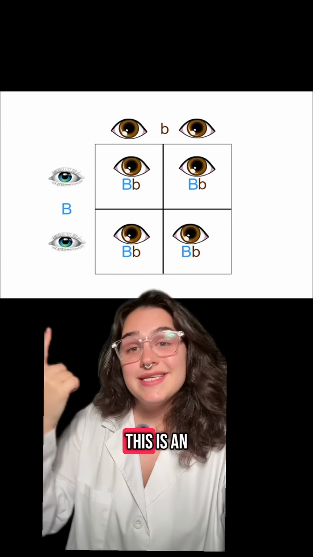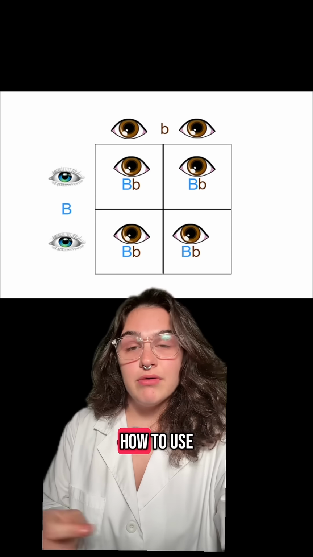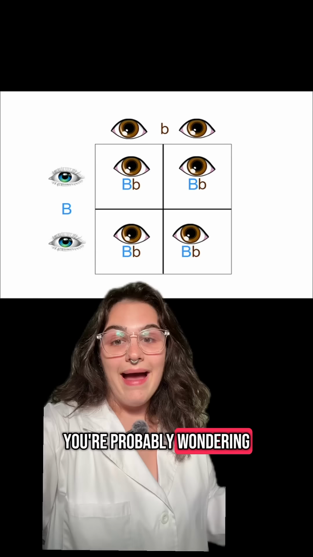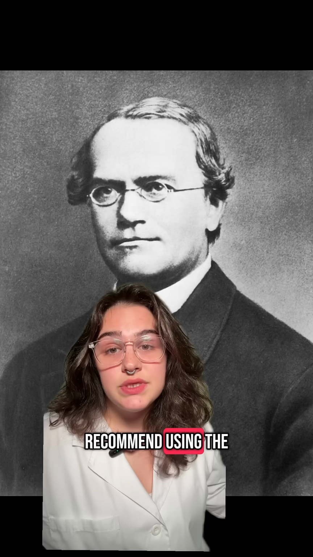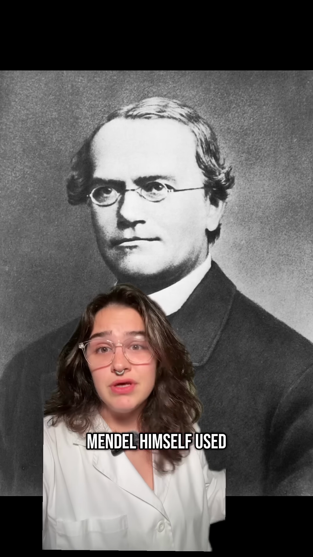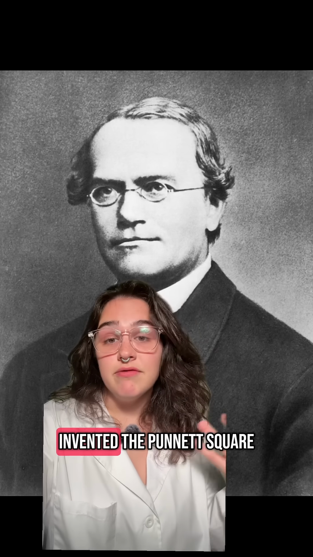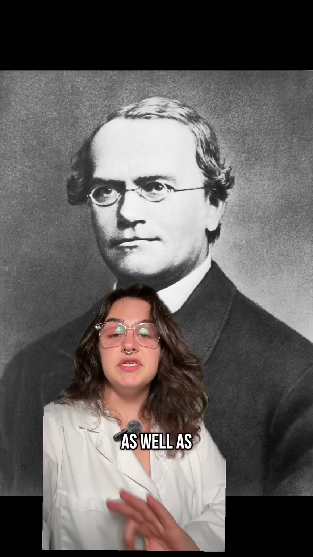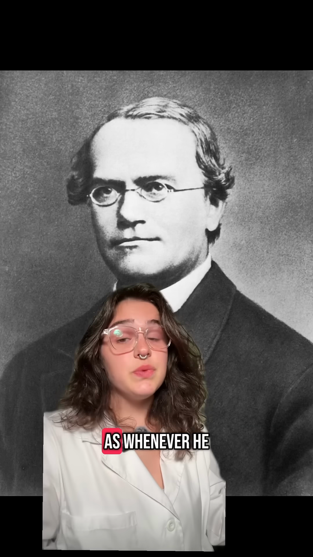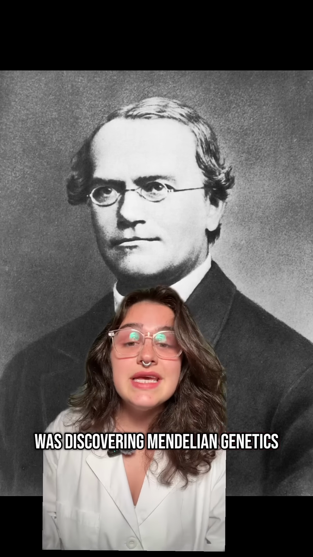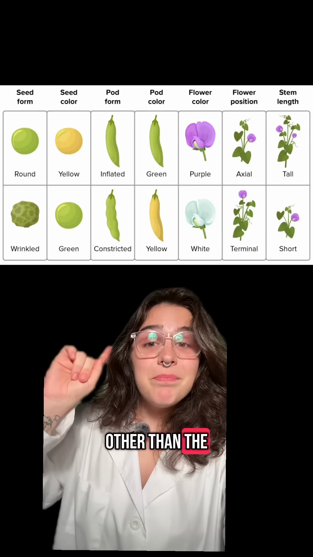So now that we know that this is an inaccurate representation of how to use a Punnett square, you're probably wondering, how do I practice using a Punnett square in a more accurate way? Well, I would recommend using the method that Gregor Mendel himself used. Gregor Mendel being the guy who invented the Punnett square, as well as something called Mendelian genetics. As whenever he was discovering Mendelian genetics, he utilized nothing other than the pea plant.